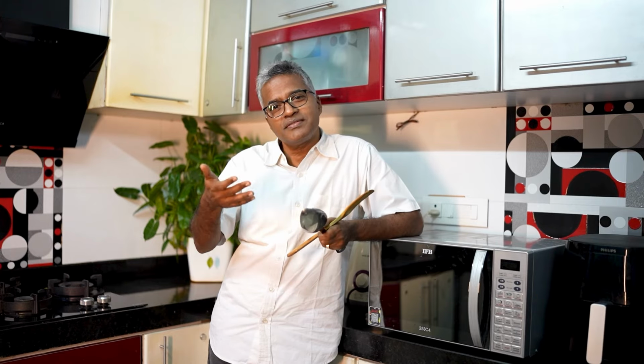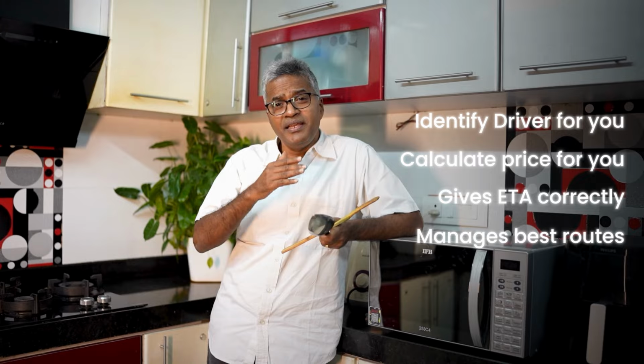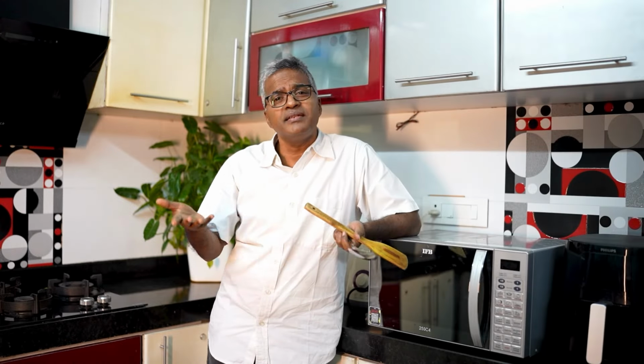Similarly, Uber also takes care of many AI activities. As soon as we book an Uber, it identifies a driver for you. It calculates the price for you. It gives the estimated time of arrival correctly, and it manages the route optimally in a dynamic way, and at the end it helps you reach the destination, in addition to doing many sophisticated tasks like search, pricing, management, etc.